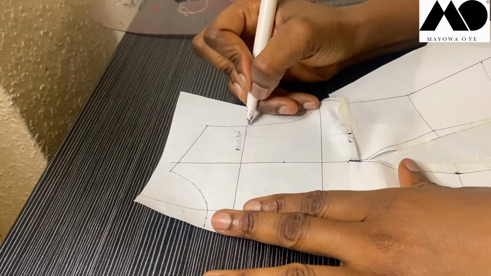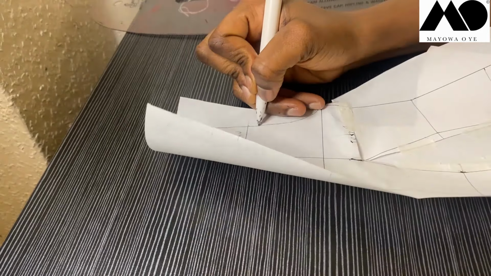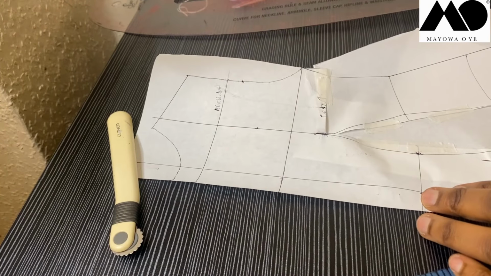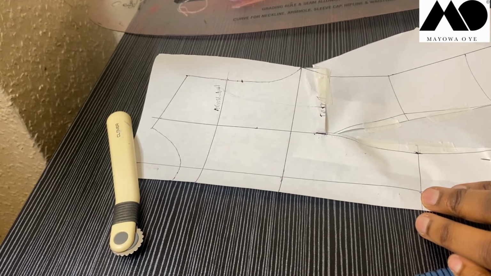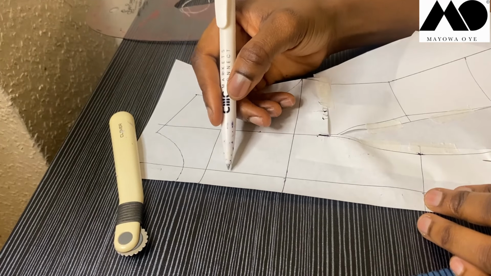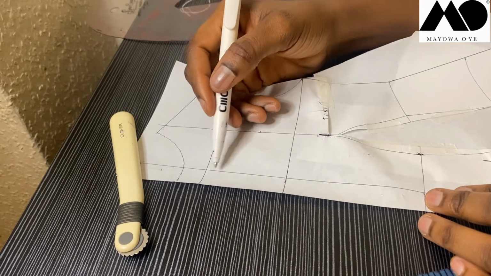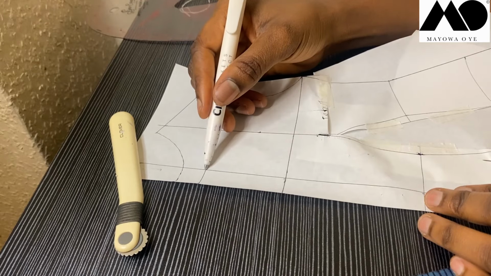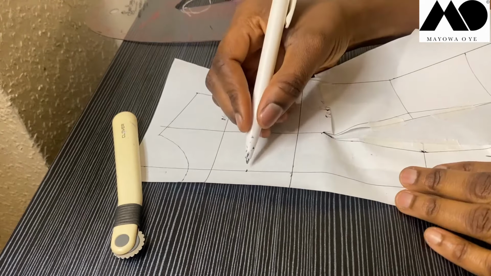So from here, go down by 1 inch. Now, how deep do you want the neckline to be? If you look at the video or the picture rather, you would see that the neckline is not so low. So from my across chest level here, I'll just go down by 2 inches, so it won't be that low. So I'll just measure 2 inches from here down, and this is it right here.